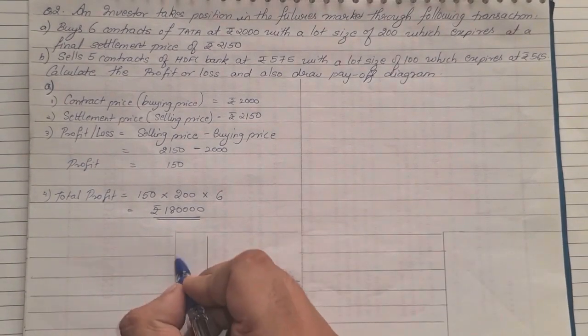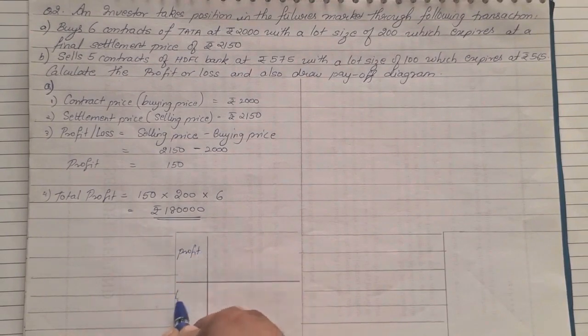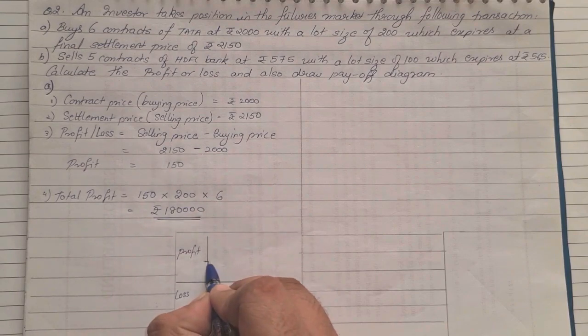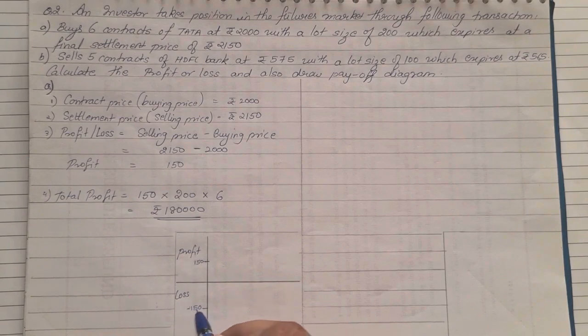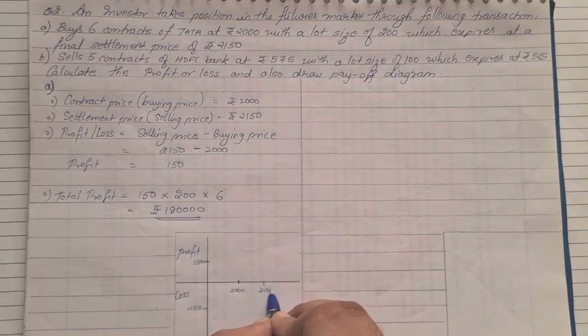Remember, the top part will be related to profit, the bottom is related to loss. Okay, the profit is 150, so we'll note down 150 on top. Similarly, we'll take a loss of 150 at the bottom. Okay, the contract price was 2,000 and my settlement was more than 2,000, so I'll write it here, 2,150.